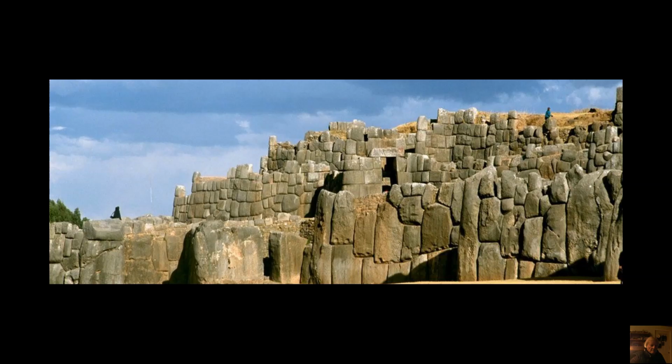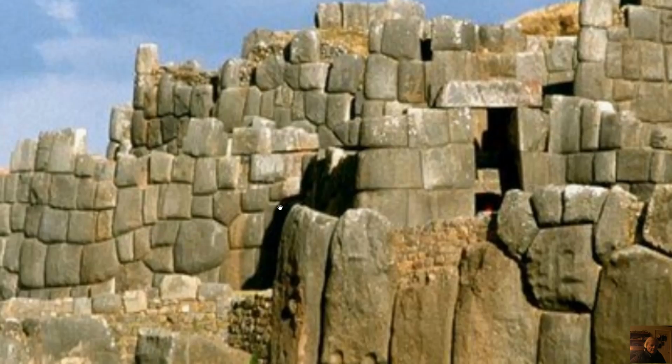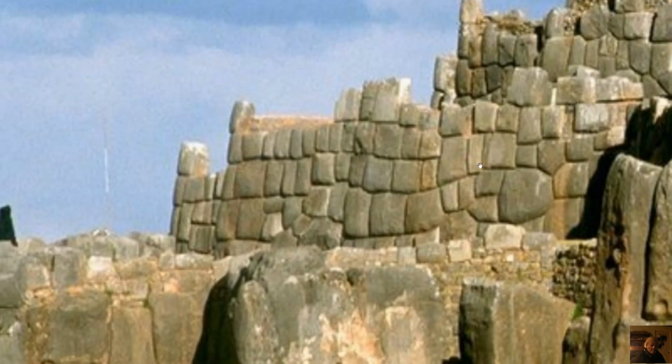This, in my view, is a combination of two different ages of construction. Obviously, the one on the bottom here is the oldest, probably the first walls that were ever built here. I'll zoom in here a little bit and pan around. But obviously we have a newer construction using the smaller stones on top.